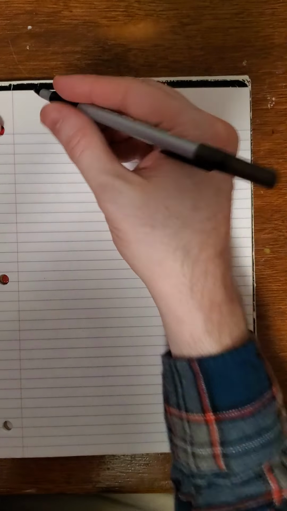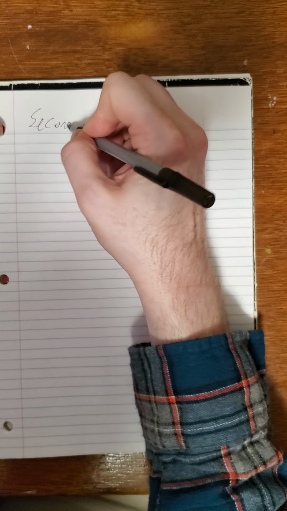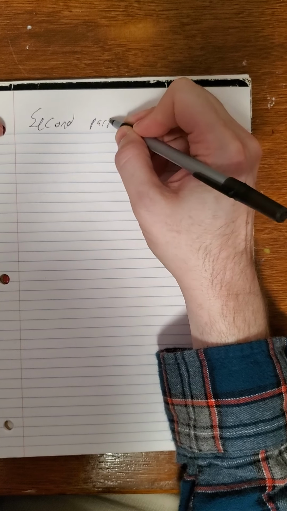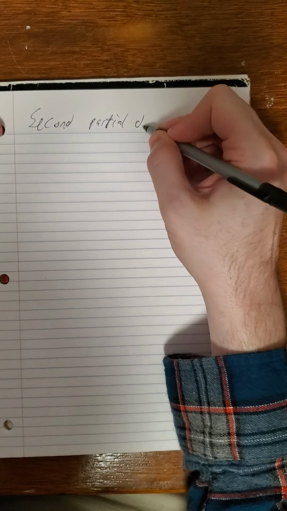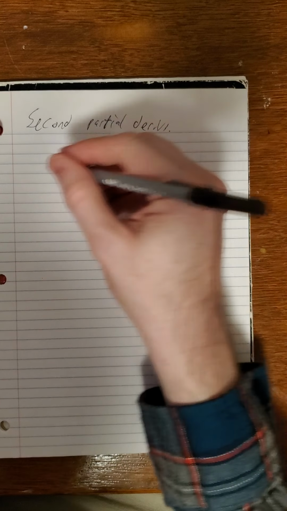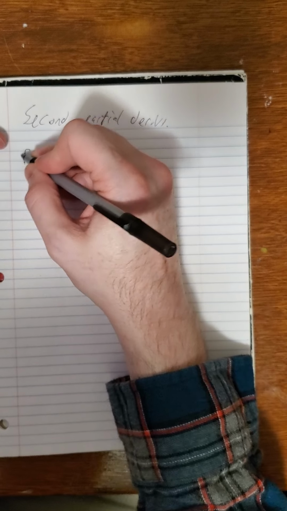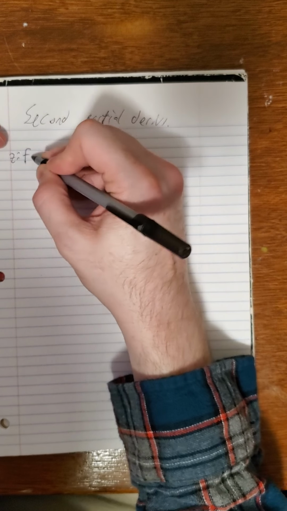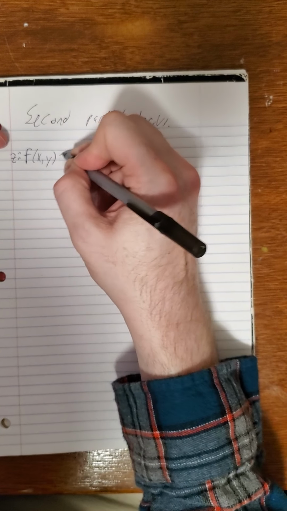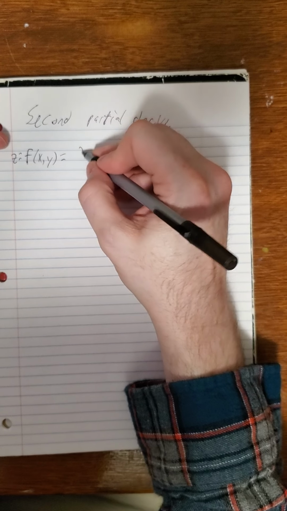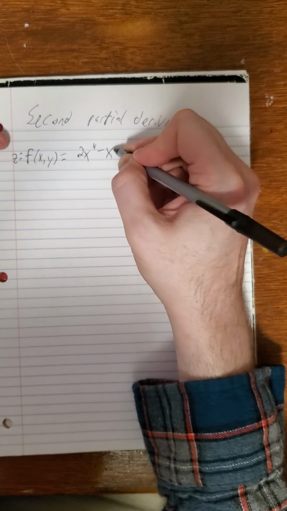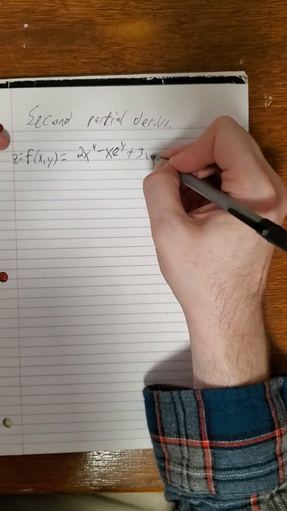Next, I want to talk second derivatives with these partial derivatives. So first, let's get a function to play with. So we'll call it z is our f of xy. And for this one, we'll use 2x to the fourth minus x e to the y plus 3 times y.